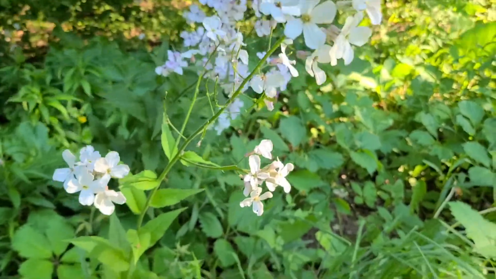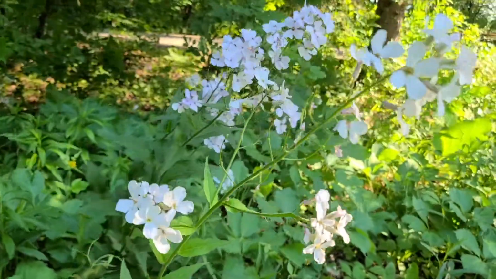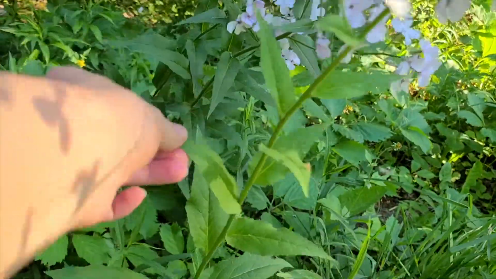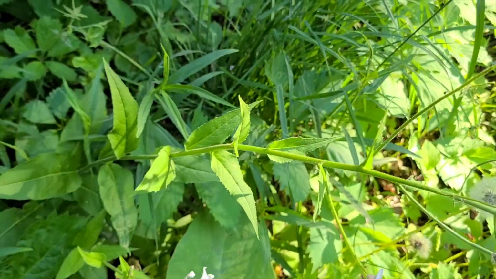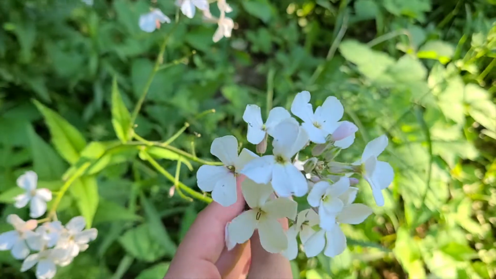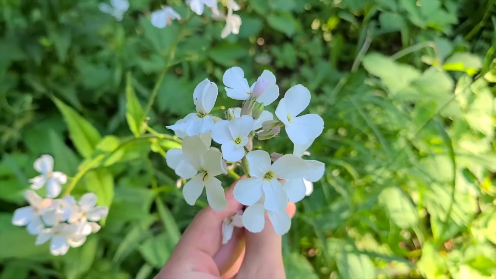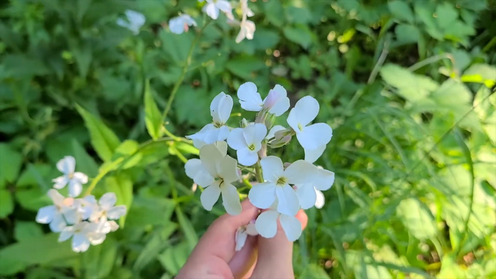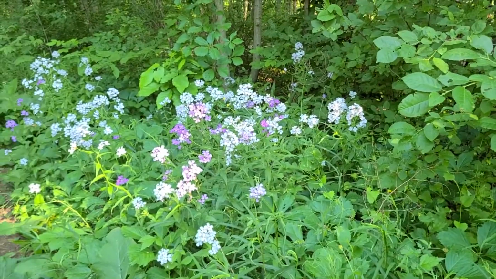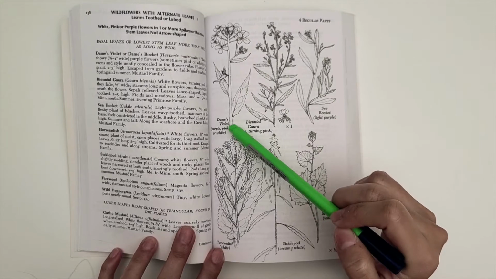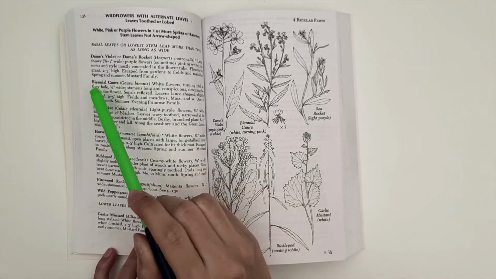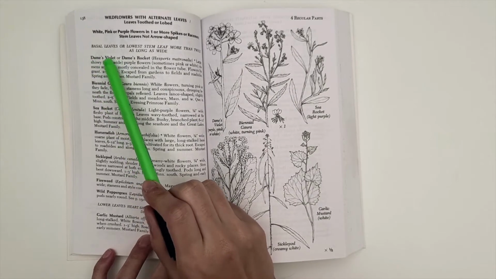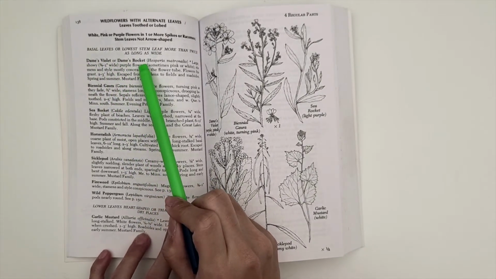4 petals, they're from the mustard family. Yeah, I think they're Dame's Rocket. You can see the leaves and the flowers, and they smell really nice. They're usually white or pink. Yeah, we got some pink ones there, if you can see. It's called Dame's Violet. Purple, pink, or white. Pretty accurate. There we go. Dame's Violet or Dame's Rocket.